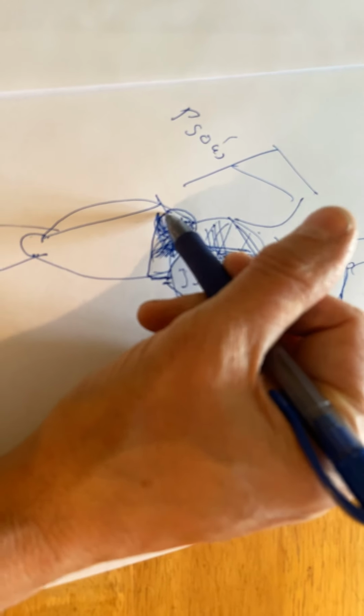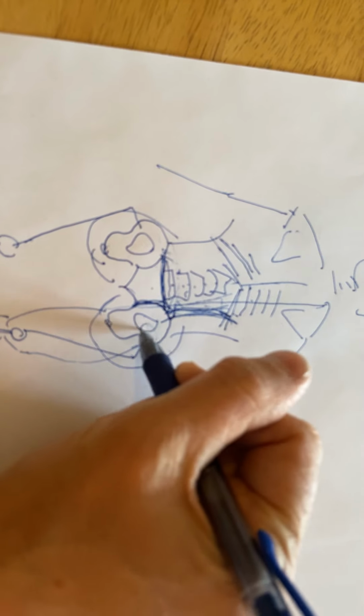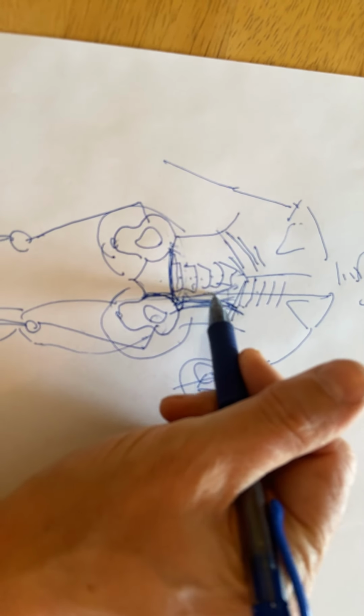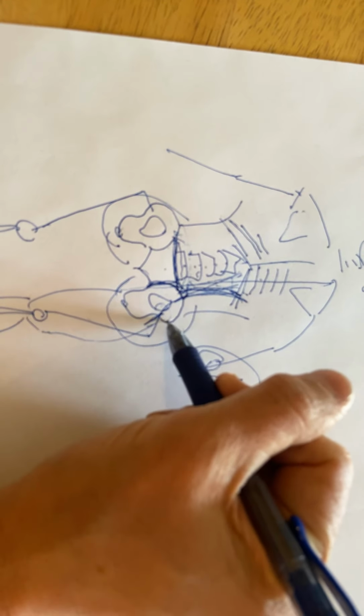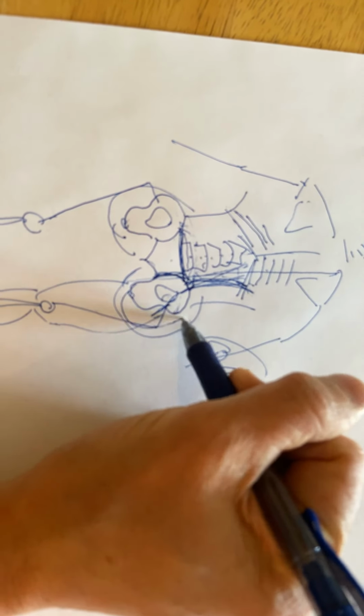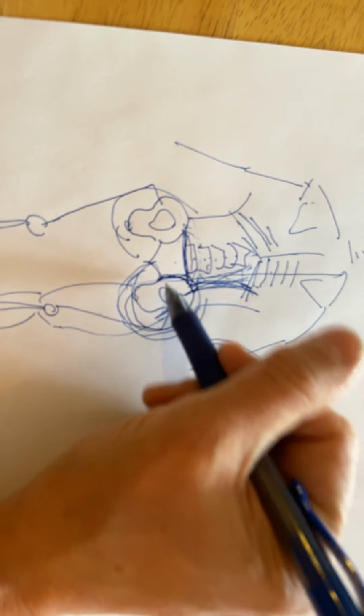Here's the femur, the upper leg bone. Comes out like a fist, ball and socket, hooking on into here. So imagine the glutes are under here, hooking on here. So let's hold off on the femur for now.